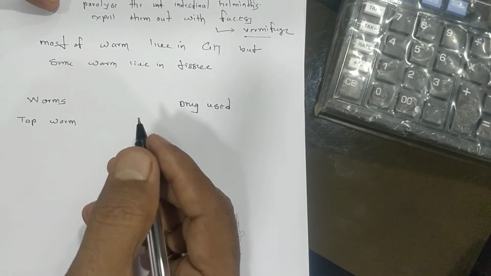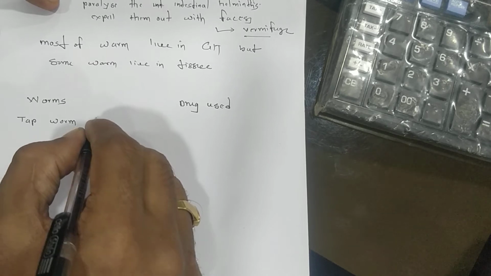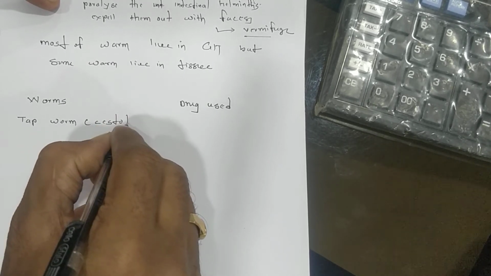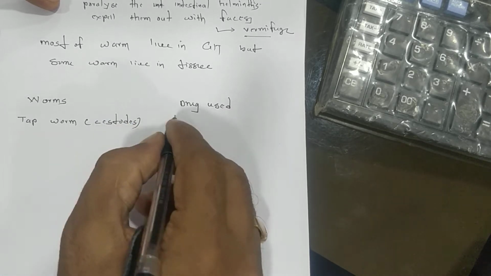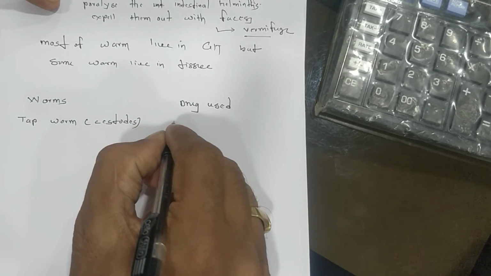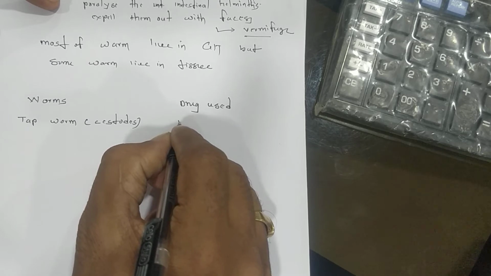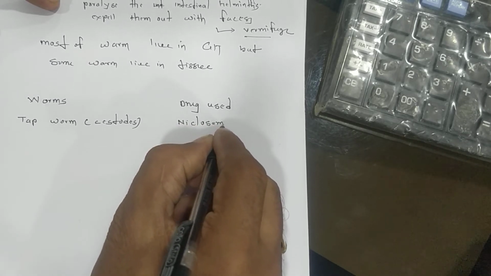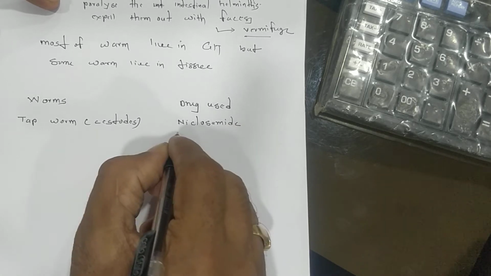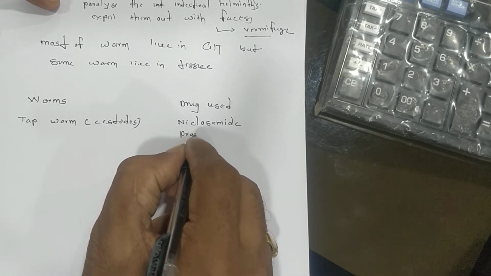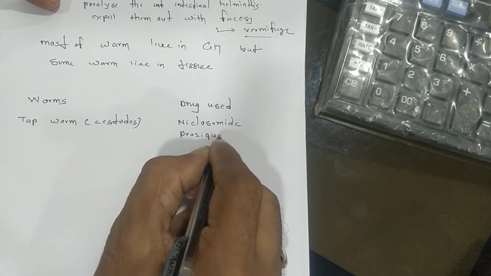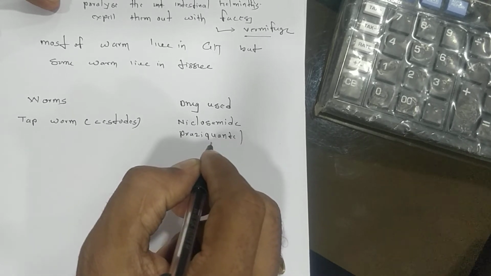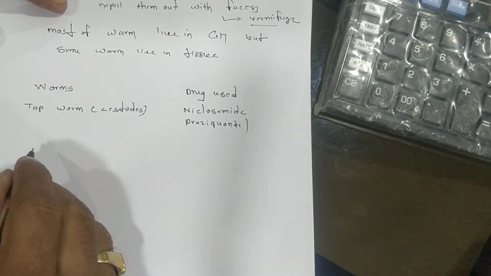Generally the tapeworms are known as cestodes. The drugs used for the tapeworms are niclosamide, second, praziquantel.